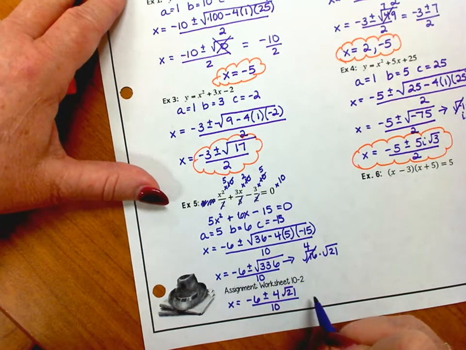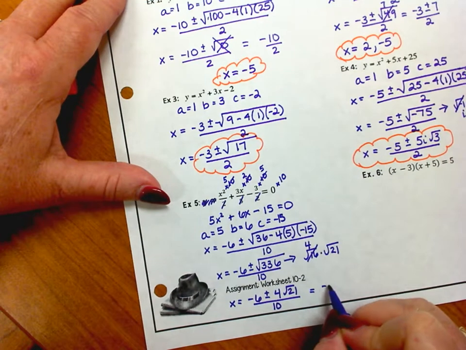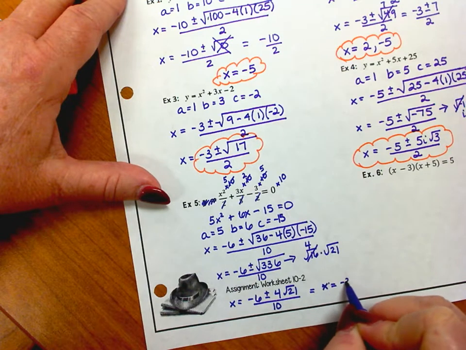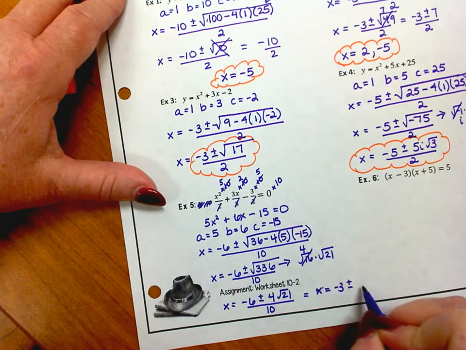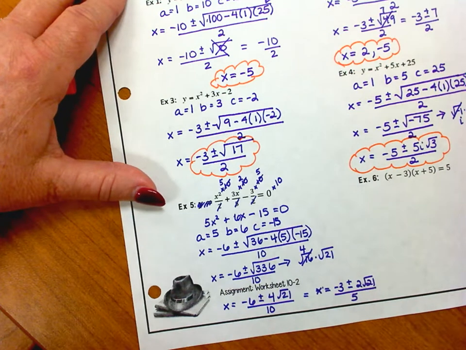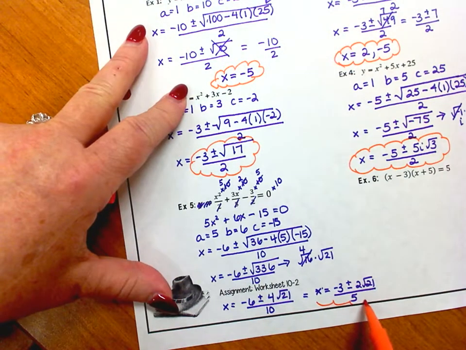Okay, this one we're going to be able to simplify. So if we divide each one of these by 2, which we can because they're all even, we're going to get x equals negative 3 plus and minus 2 radical 21 all over 5. Phew. Okay, that one will separate the men from the boys.